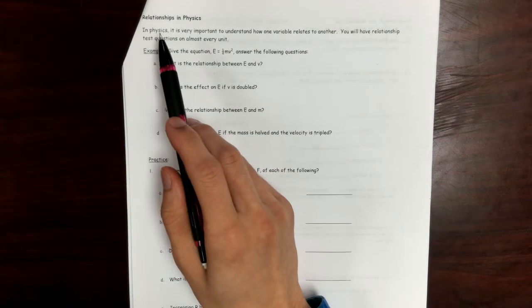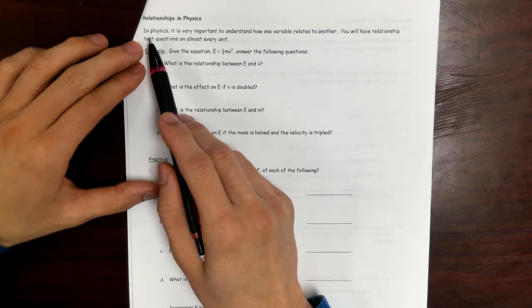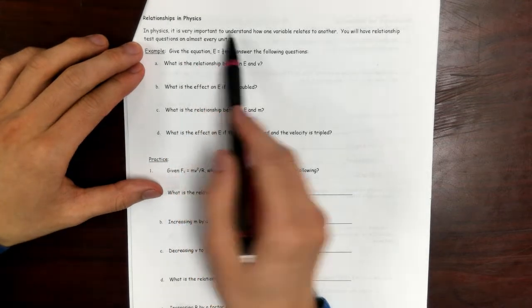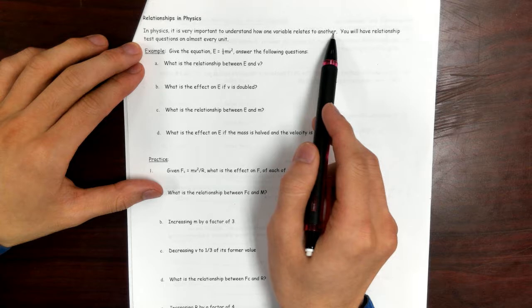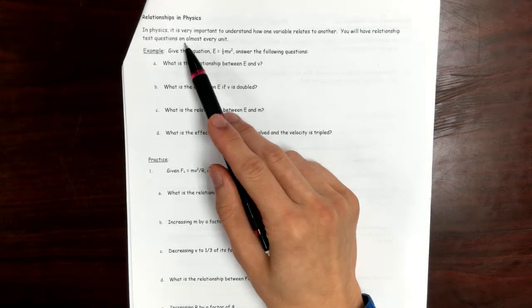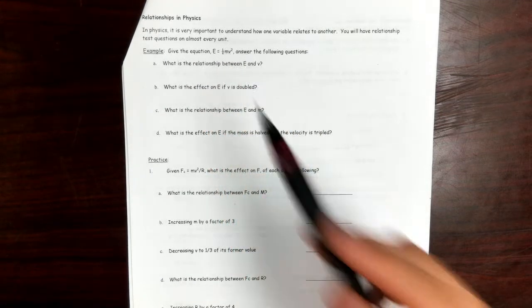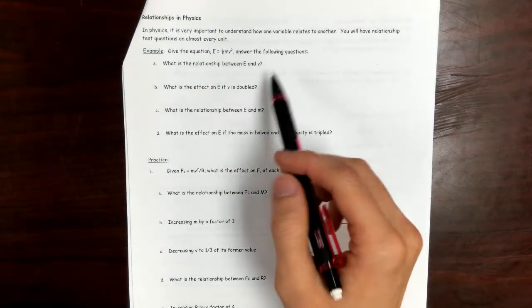Alright, today we're going to talk about relationships in physics. In physics, it is very important to understand how one variable relates to another. You will have relationship test questions on almost every unit. So what does all this mean, right?